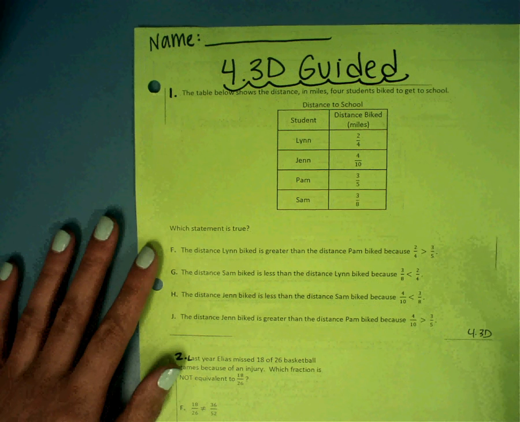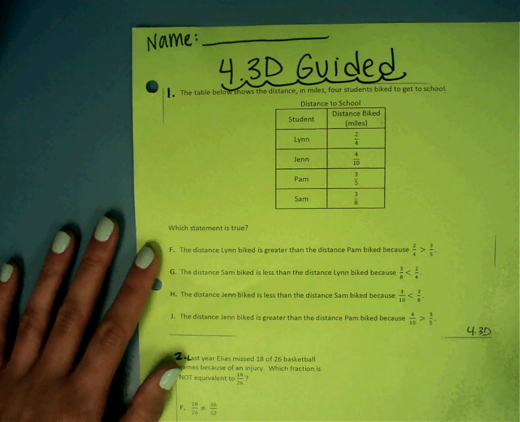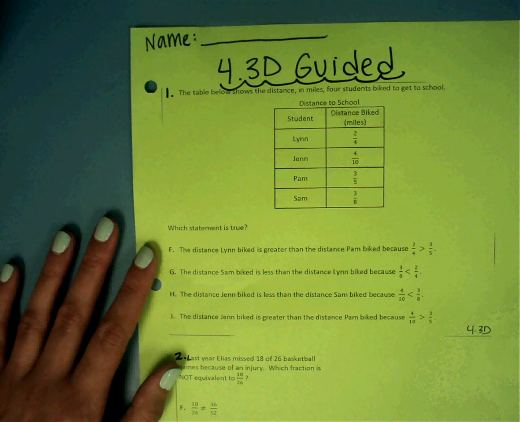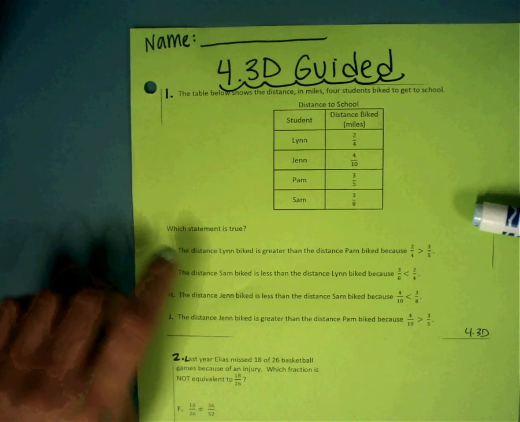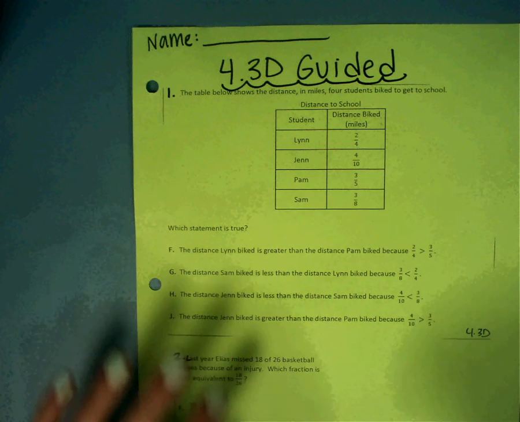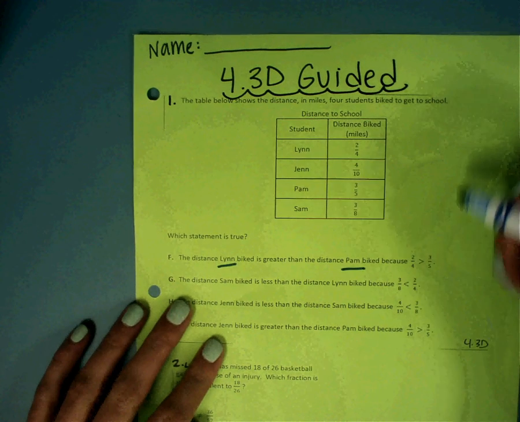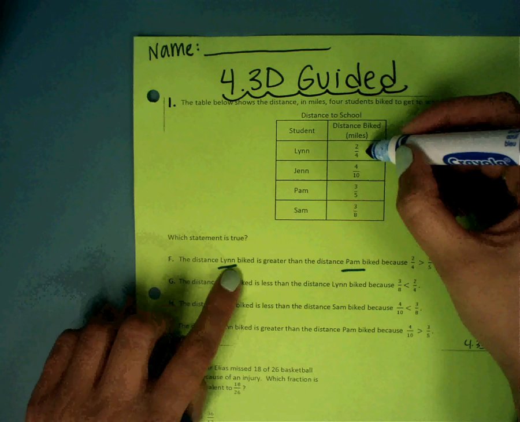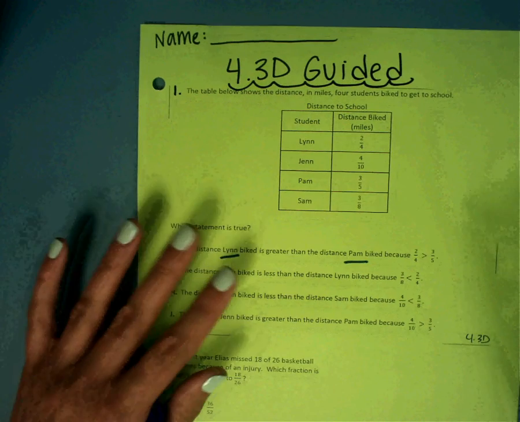It says the table below shows the distance in miles 4 students bike to get to school. So we've got Lynn, Jen, Pam, and Sam. Isn't that fun how much they rhyme? Okay, so it says which statement is true? The distance Lynn biked is greater than the distance that Pam biked. So I'm going to underline it, because 2/4 is greater than 3/5. So first of all, is Lynn 2/4 and is Pam 3/5? Yes. Okay, so now let's do the butterfly method and check those.